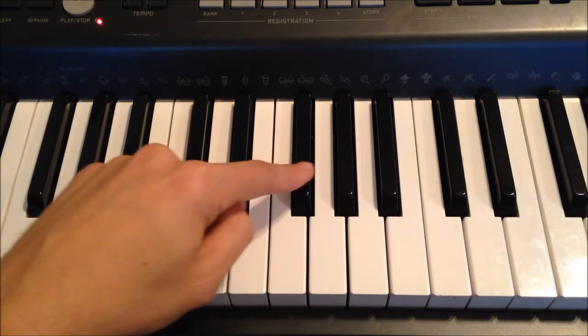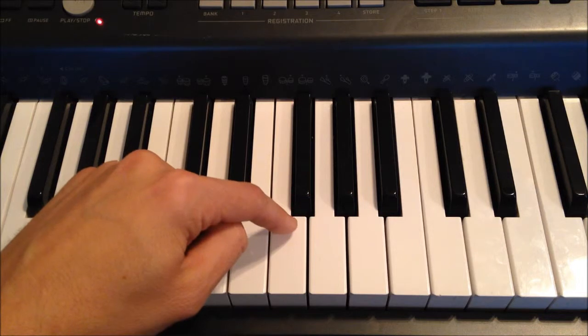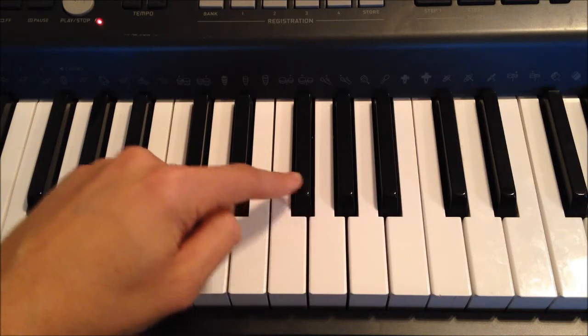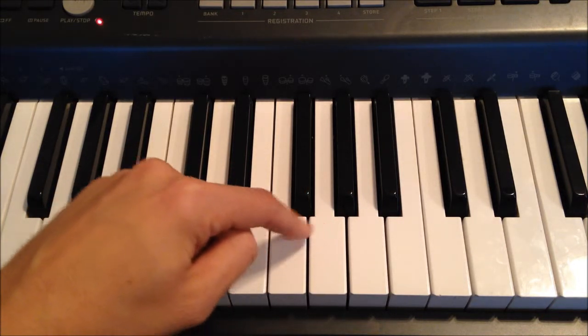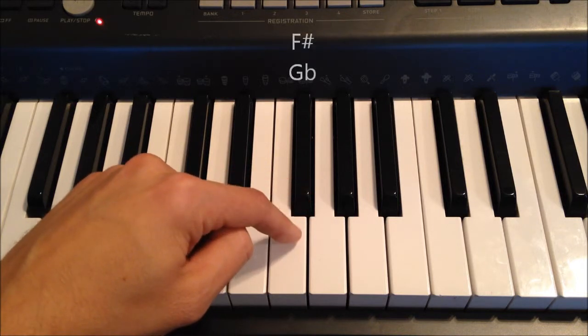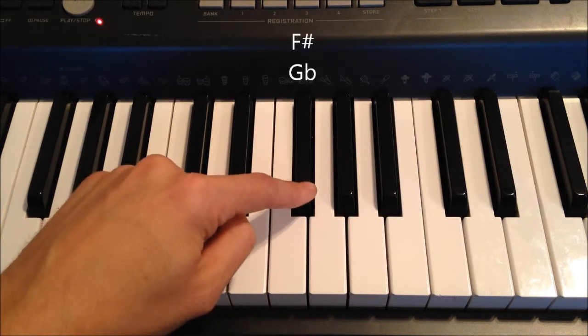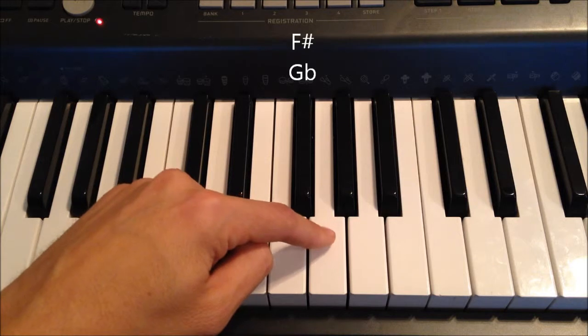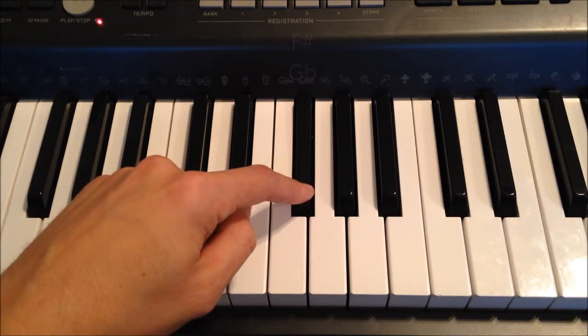Let's look at the next one. The same case. It's in between the F and the G. So it's going to share in either one of those names. If it's going to share with the F, you call it an F sharp. If it's going to share a name with the G, you call it a G flat.